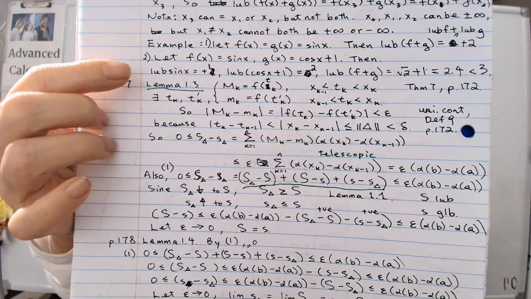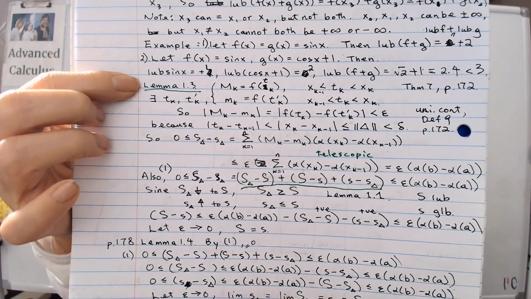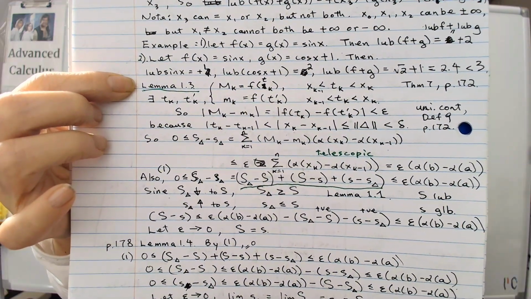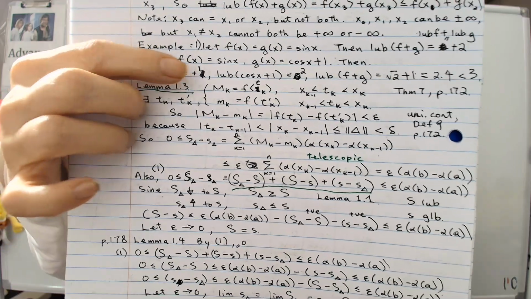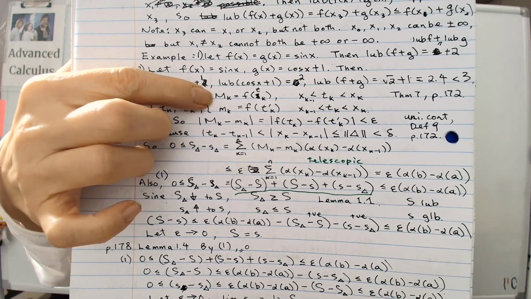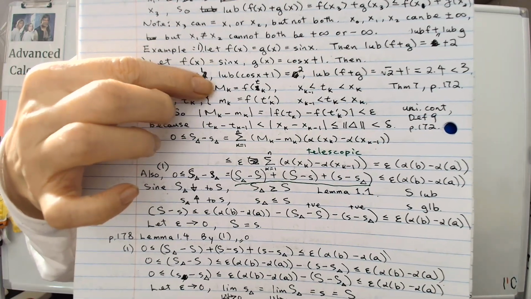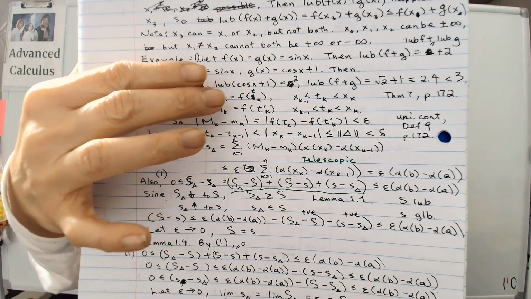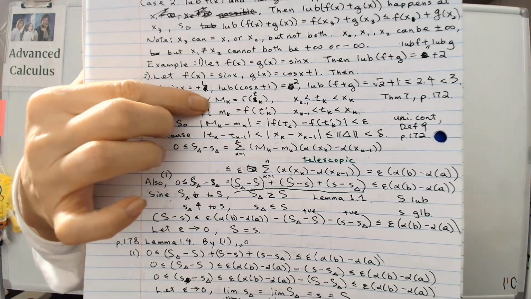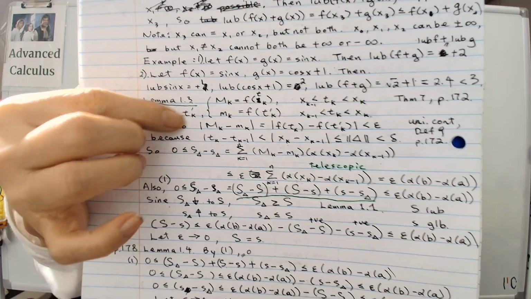First, let's consider one of the segments from xk minus 1 to xk, and then in that little segment, there's an Mk in there, right? The maximum of f in that little range. Then Mk will be equal to f of some tk, where tk is in that range. That's because the maximum can be achieved by theorem 7 on page 172.